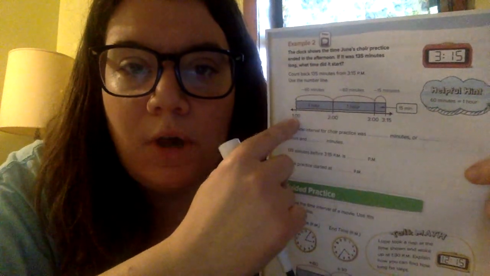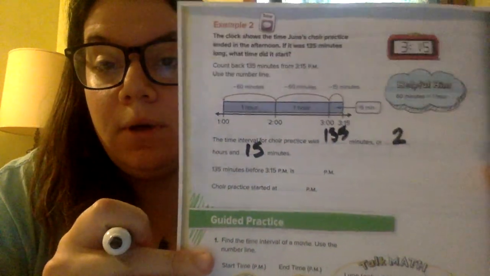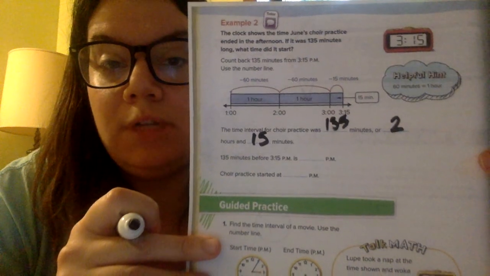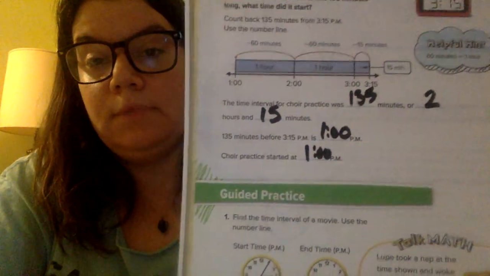So the time interval for choir practice was 135 minutes, or 2 hours and 15 minutes. That's the other way to look at it, right? 135 minutes before 3:15 is 1 o'clock p.m. So choir practice started at 1 p.m. Ta-da!